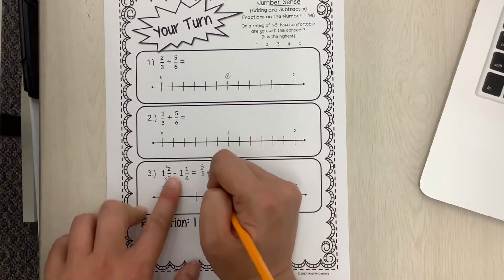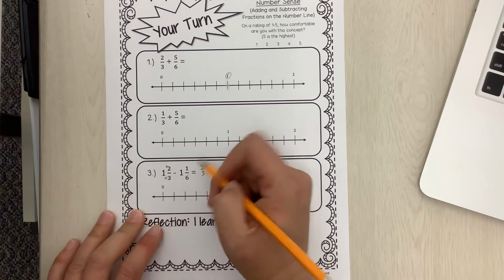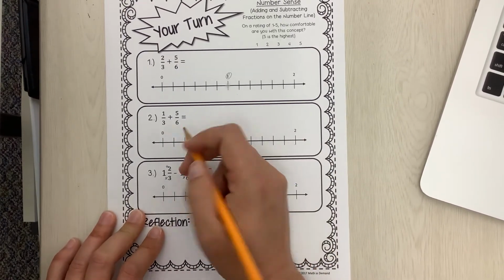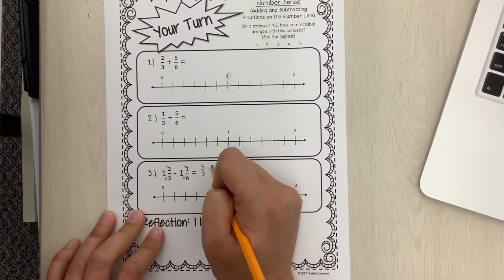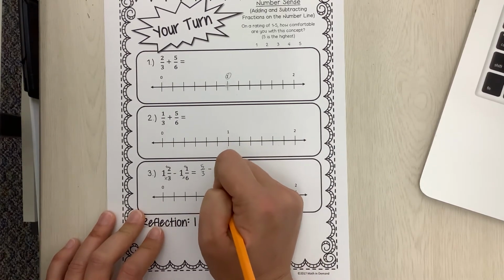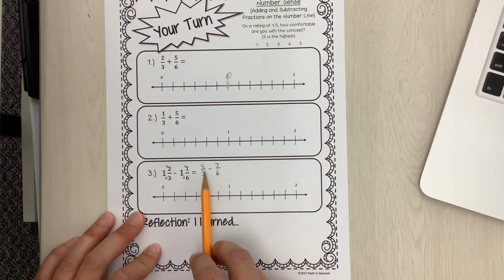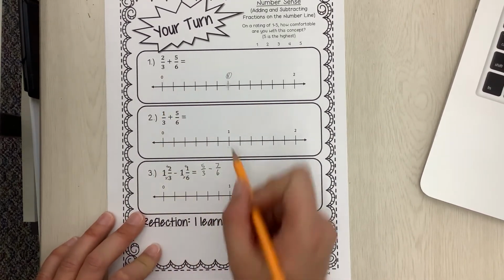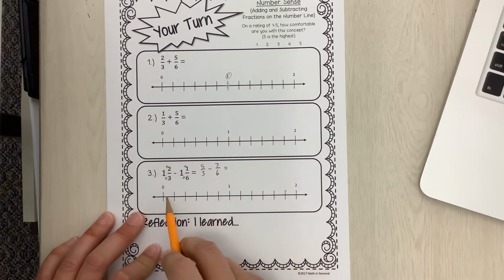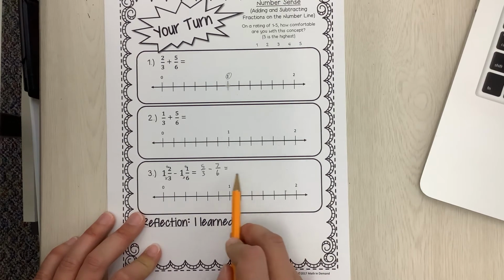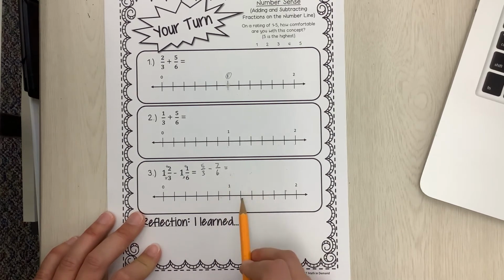Let's try that again. And then don't forget to bring over your subtraction sign. 1 times 6 is 6, plus 1 is 7. 7/6. Because remember, your denominator stays the same. Now we've got a problem kind of like the other two. We need to find a common denominator. So again, make your hills to the 1 to determine what your new denominator for both your problems will be.